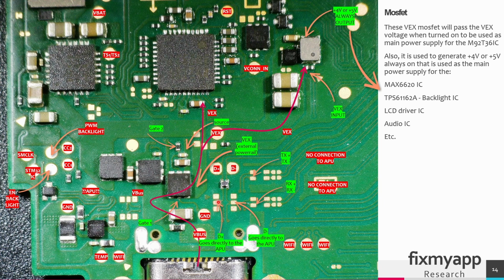This is the differential pair data lines of the USB 2.0 and this goes directly to the APU. Here you can see the high-speed transmission lanes and I think it doesn't go anywhere because we don't have any HDMI signal in the Nintendo Switch Lite. Data lines coming from here, the transmit and receive lines, go nowhere. Also this voltage regulator, I don't know exactly which voltage it generates, but the voltage will go to the power management IC, the backlight IC, the LCD driver and the audio IC.